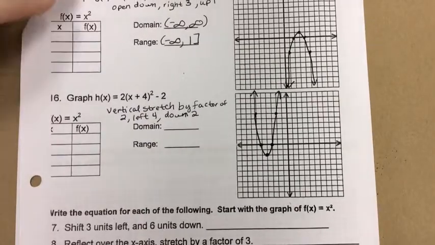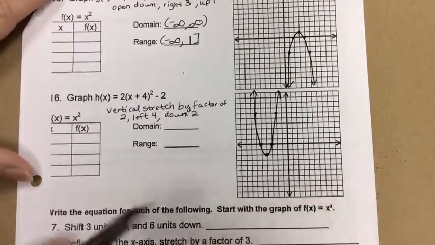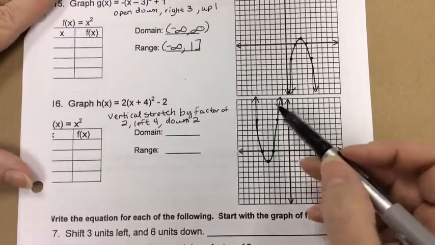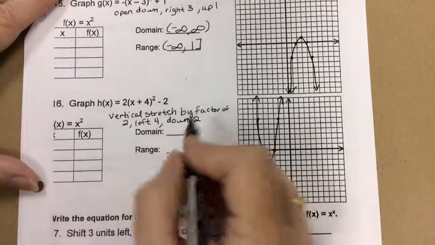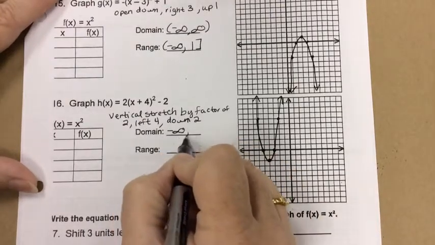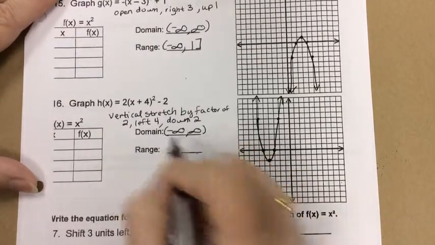Okay, domain, x-axis. How far left does it go? How far right does it go? Arrows means it goes forever. It's going up and to the left forever, and this is going up and to the right forever. So my domain is negative infinity to infinity.